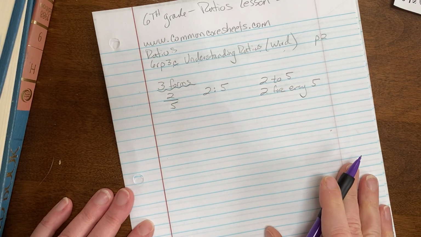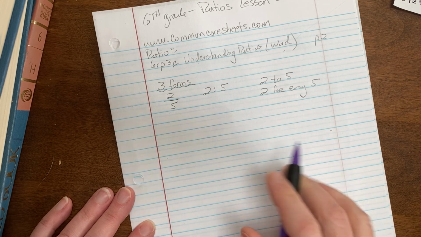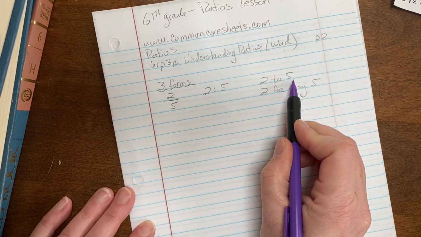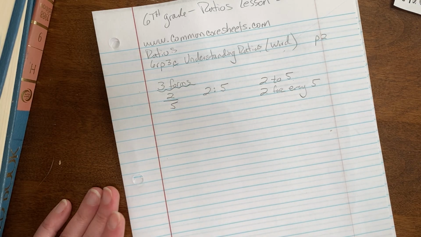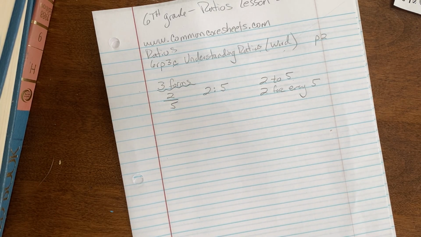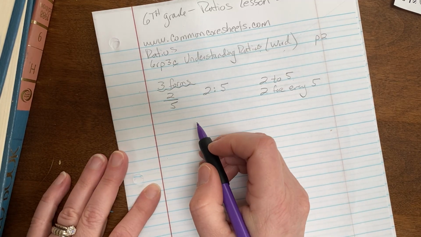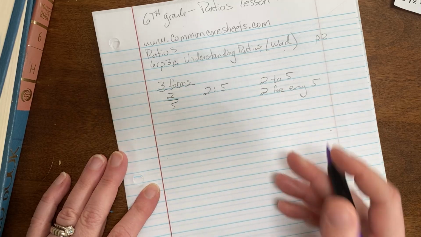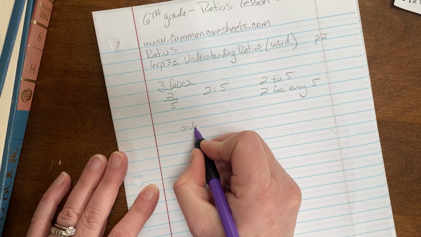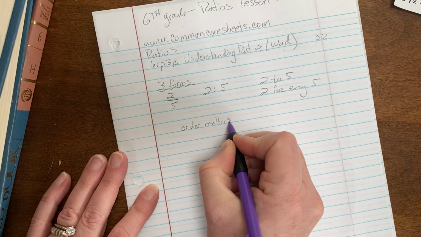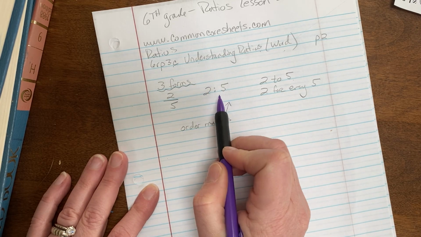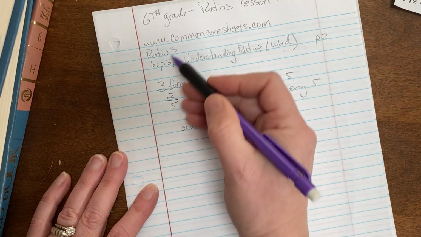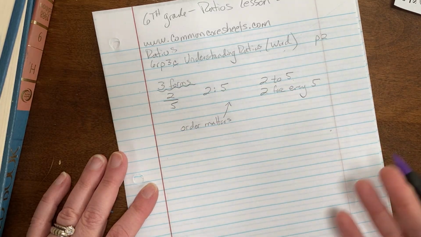These are all ratios. A big ratio that you hear is like, there are 2 computers for every 5 students. 2 computers to every 5 students. 2 computers for every 5 students. The most important thing to understand when we're saying that is that the order matters. Notice how I didn't say there are 5 computers for every 2 students. It doesn't work that way. So however I read it, from left to right or from top to bottom, order matters.